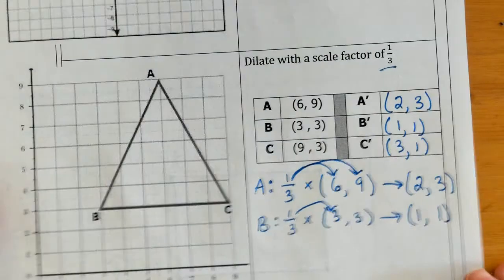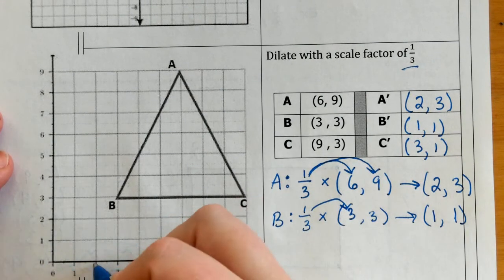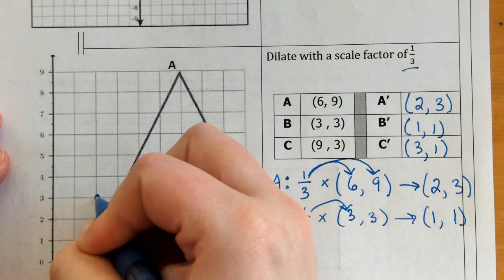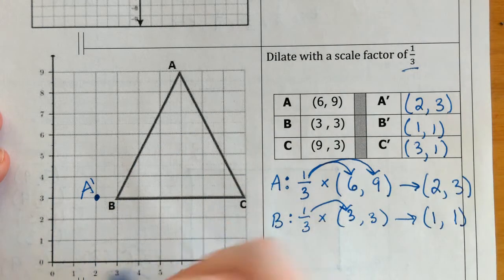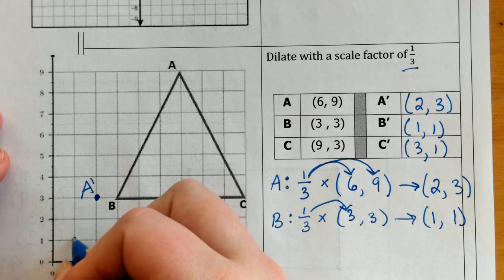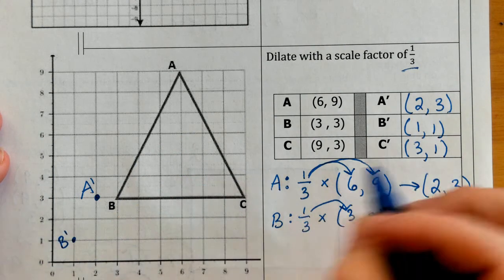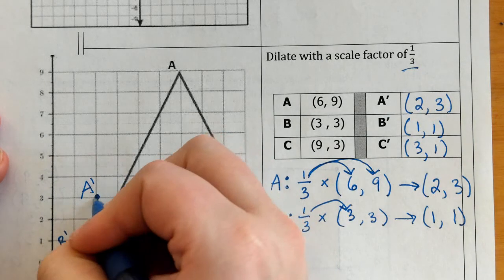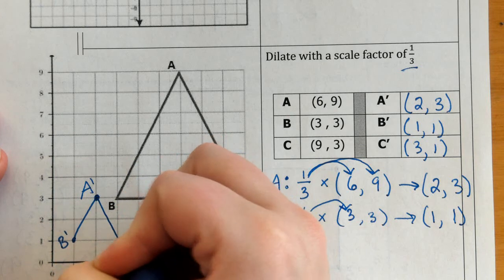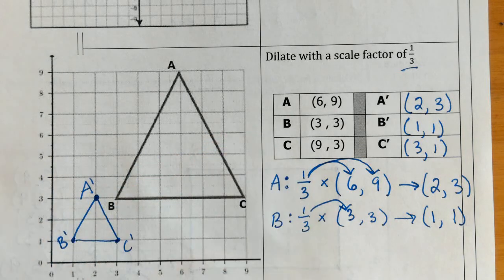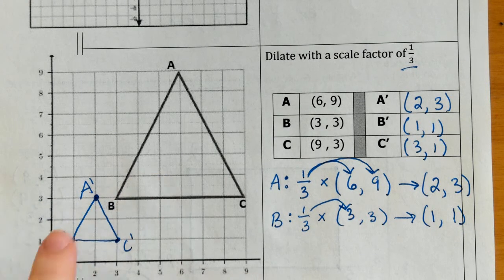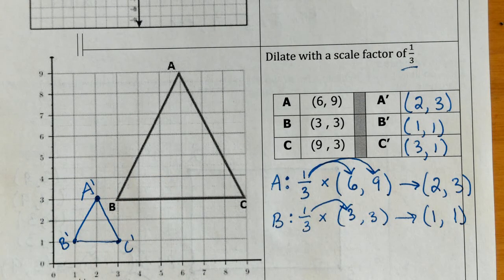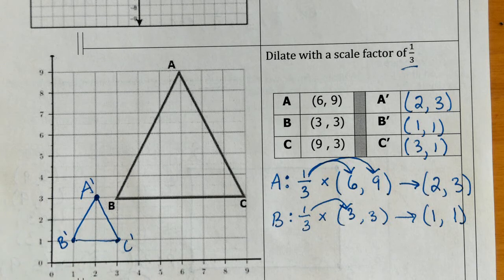When we go to draw that image, A is going to be at 2, 3. B is at 1, 1. And C is at 3, 1. Connect those together. And there you have it. Again, looks very similar. It's still a triangle. It's just a miniature or small version of that triangle.